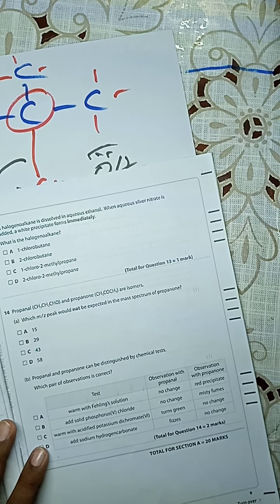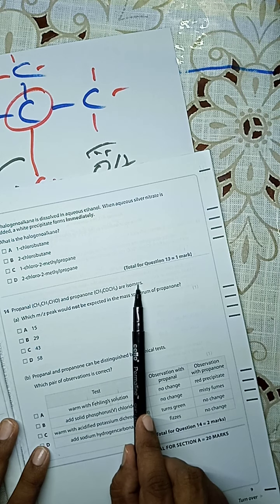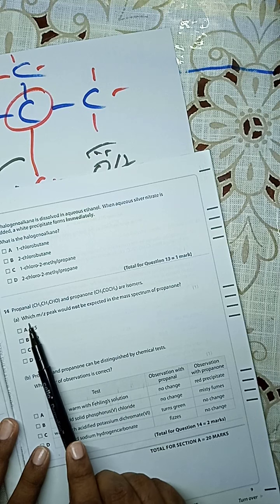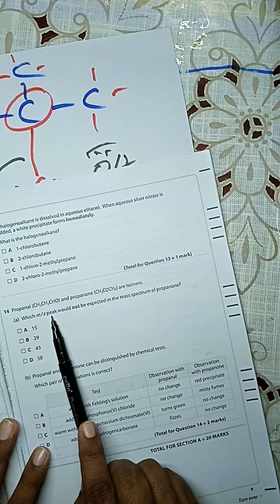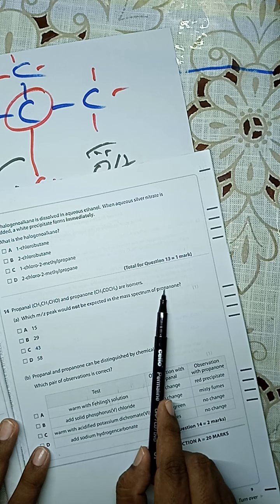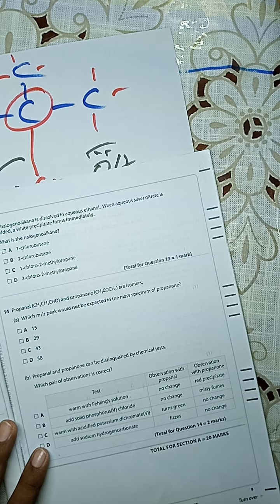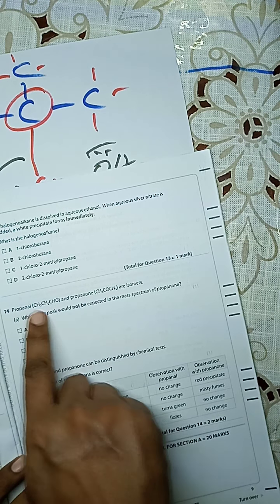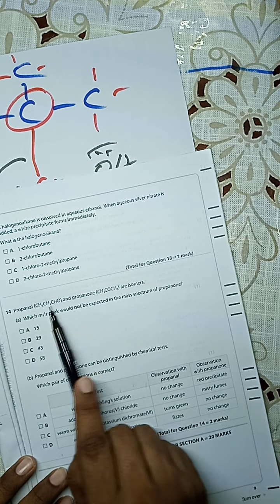Then question number 14. Propanol and propanone are isomers, that's true. Which mass over charge peak would not be expected in the mass spectrum of propanone, the ketone? Then 15, you know that both of them have a CH3 group.